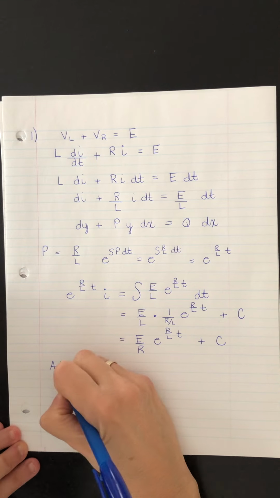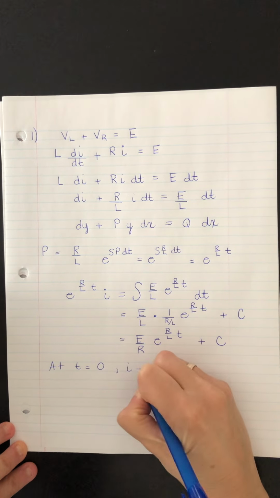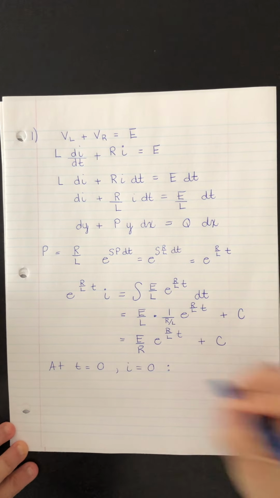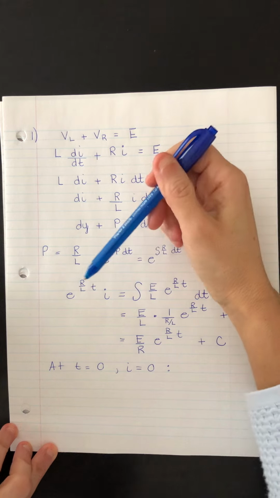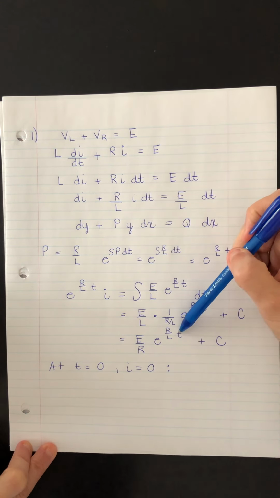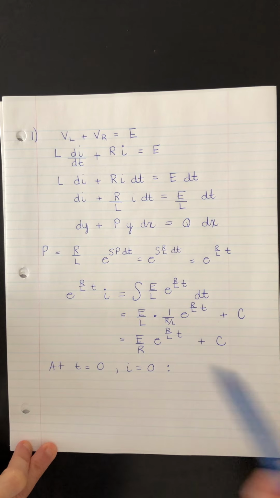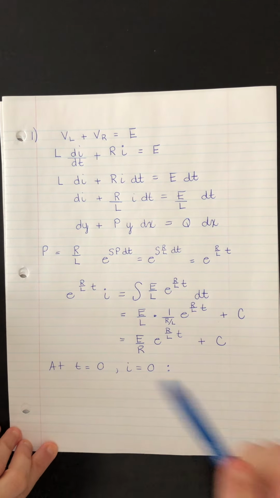So we say at t equals 0, the current is equal to 0. And so that allows us to substitute 0 right here, 0 right here, and 0 right here. So let's see what that will give us. On the left side then, we'll have e to the 0 times 0.